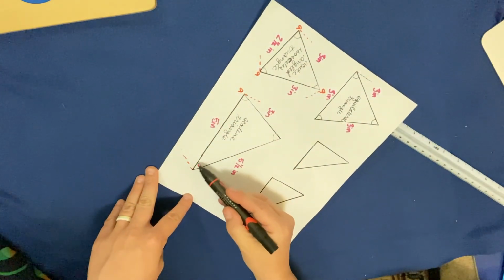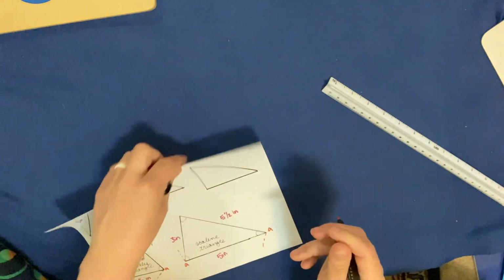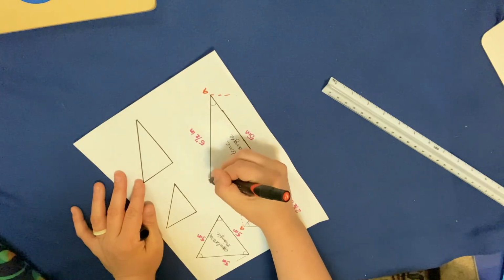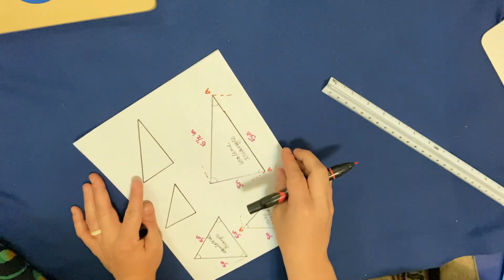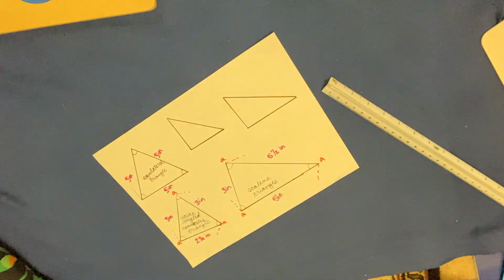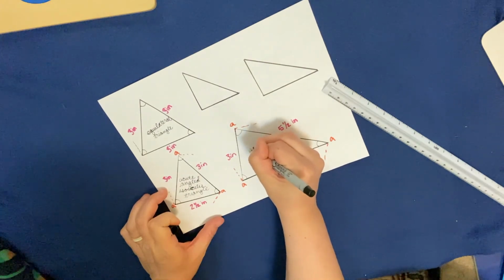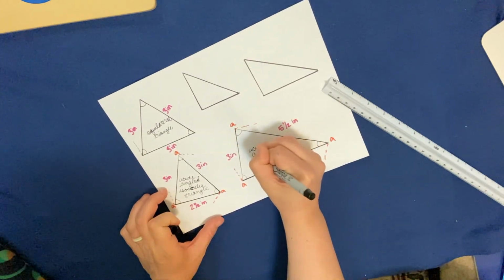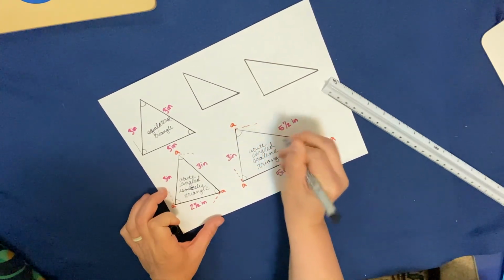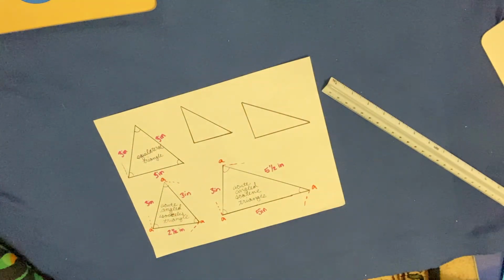This definitely comes before the right angle marker. That's an acute. And this comes before the right angle marker, so that's acute. So we know from last time, when all three angles are acute, we call it an acute angled scalene triangle.